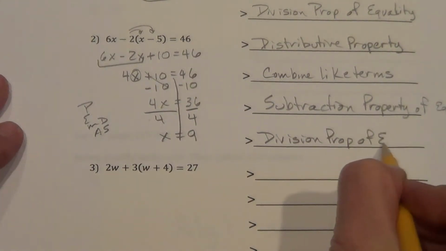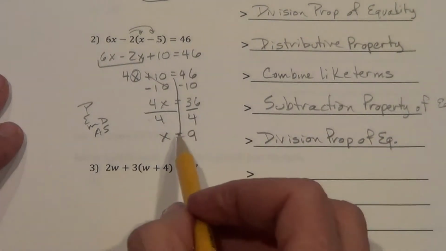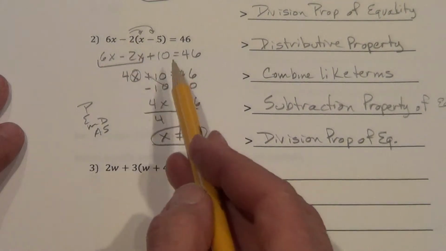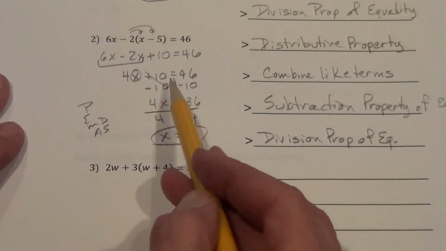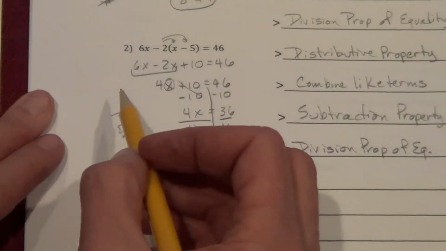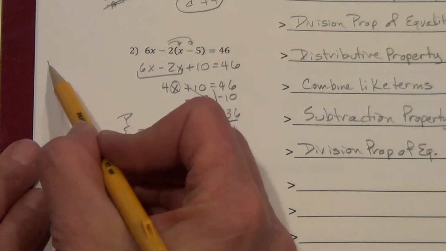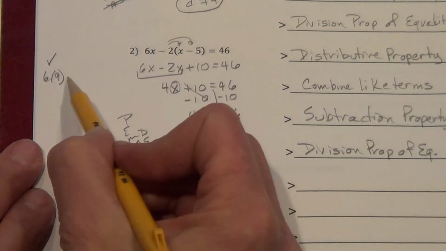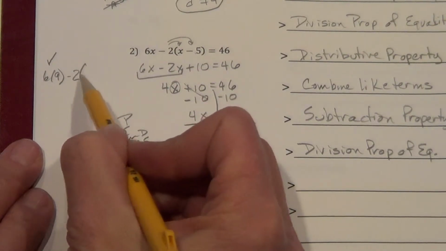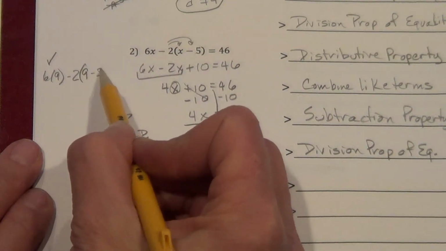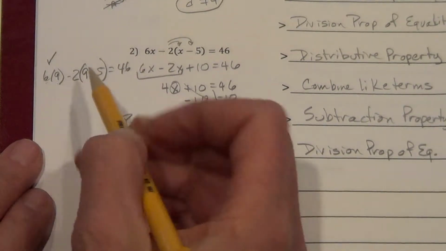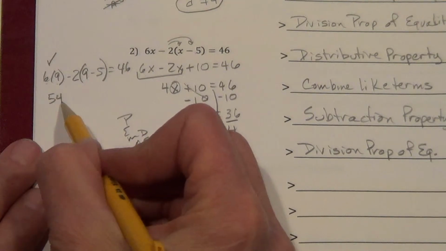Now, the nice thing with this, you can plug this value back into the original equation and get the correct answer. Let's just do that to show you how you can check one. So, 6 times 9 minus 2 times 9 minus 5 should equal 46. 6 times 9 is 54.